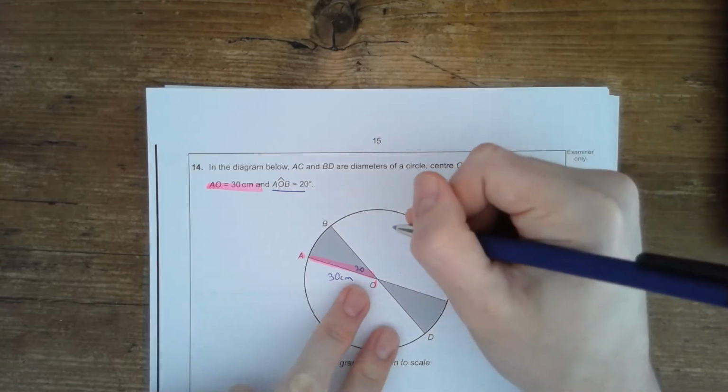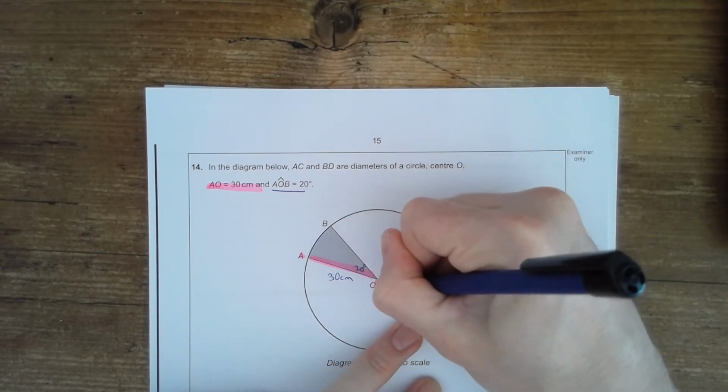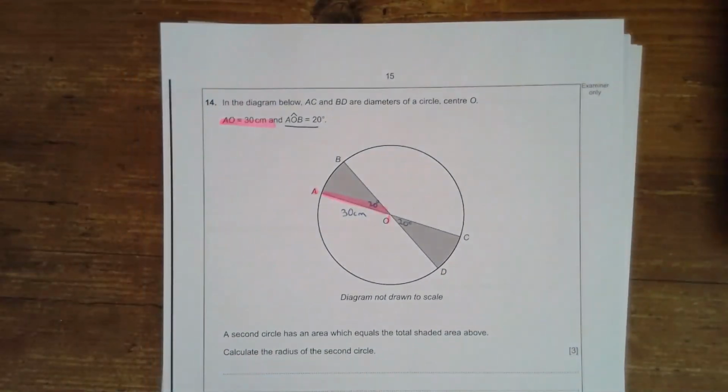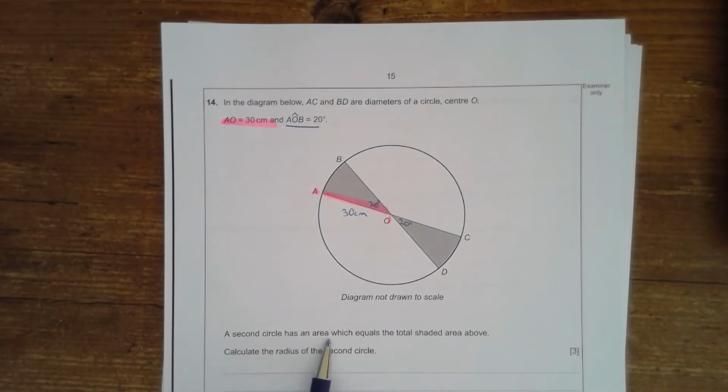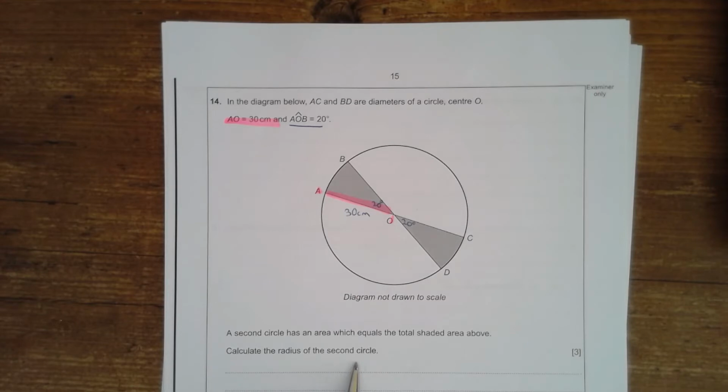Now these two sectors are opposite each other. That means the angles opposite each other. So that's also 20 there. Okay. We're then told a second circle has an area which equals the total shaded area above. Calculate the radius of the second circle.